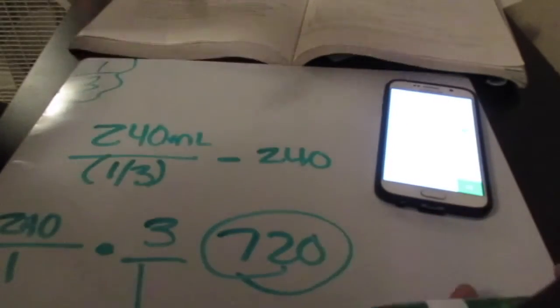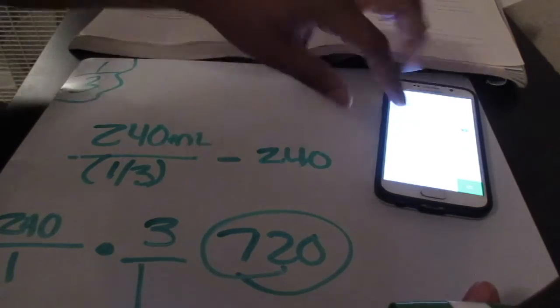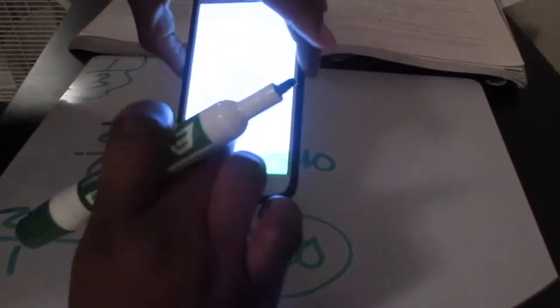So you got 720. Now, since you got this whole part of the problem, you just do 720 minus the 240. So in your calculator, 720 minus 240. I hope you guys can see that. And you click equals, and you get 480.